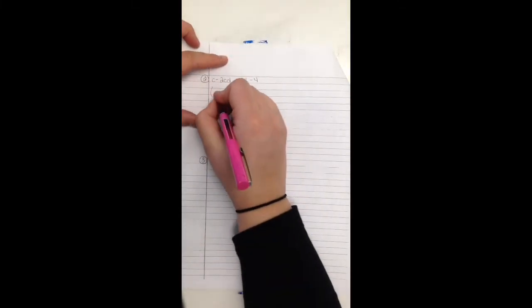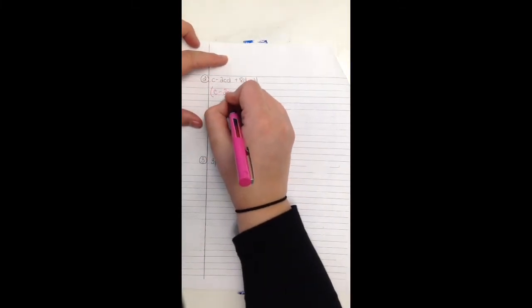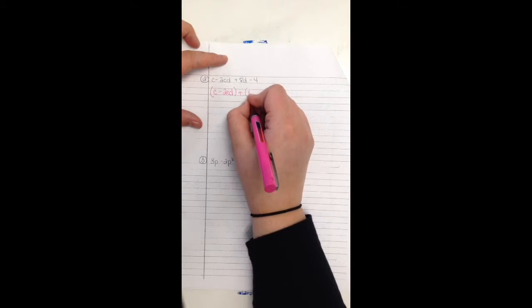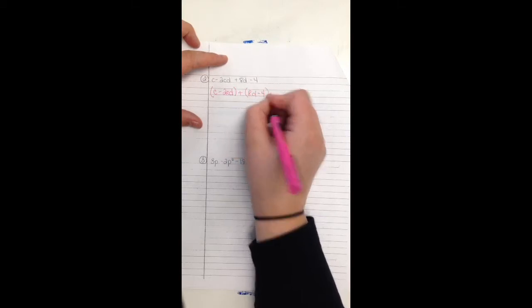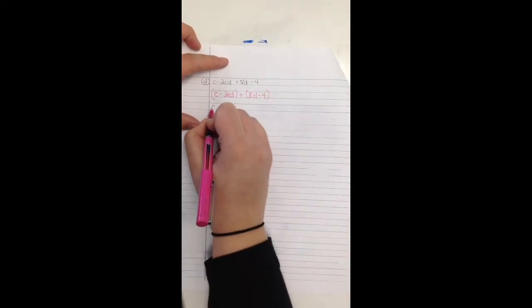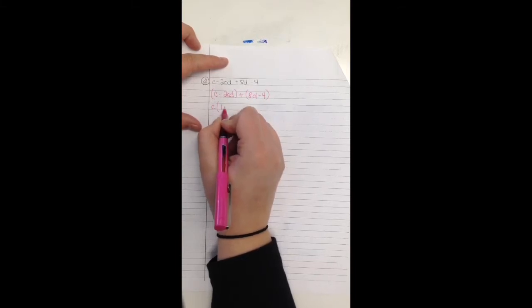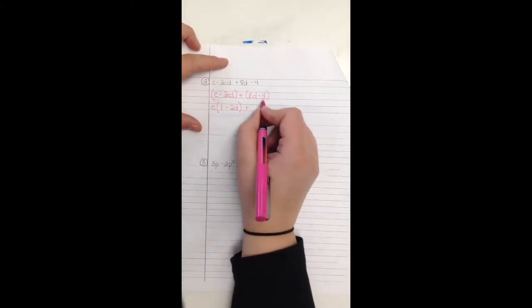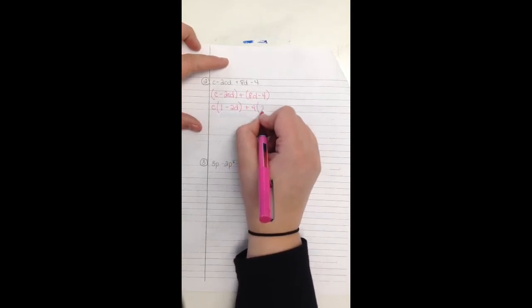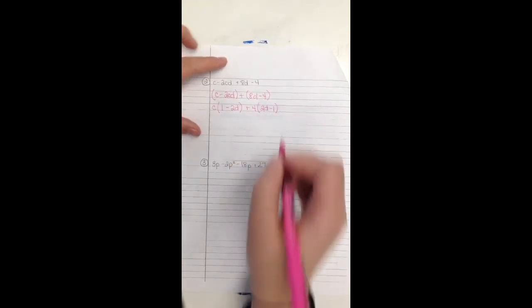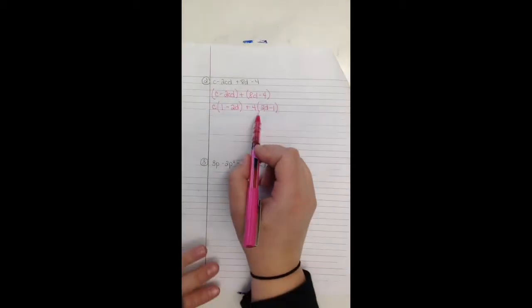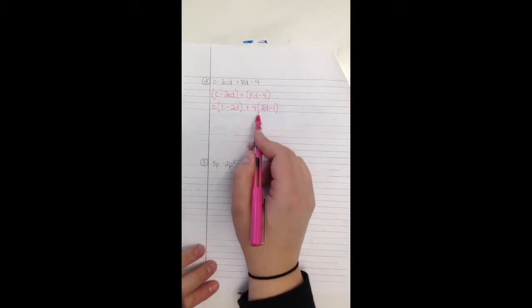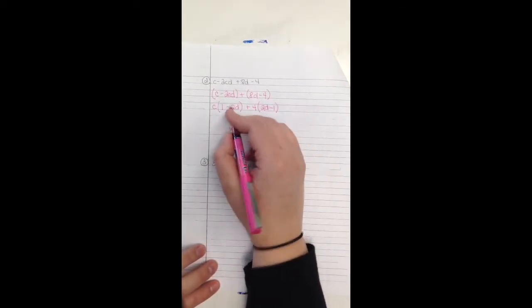So I have c minus 2cd plus 8d minus 4. I'm going to factor a c out of these. I'm left with 1 minus 2d plus, I'm going to factor a 4 out of these, 2d minus 1. Now I'm going to factor a negative 1 out of this so that I can switch these around so that they look the same.